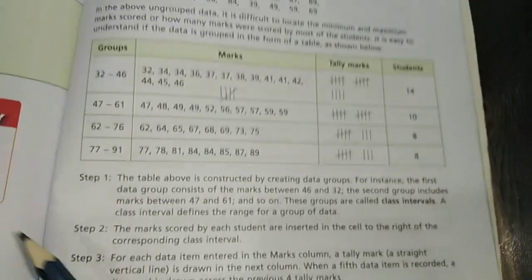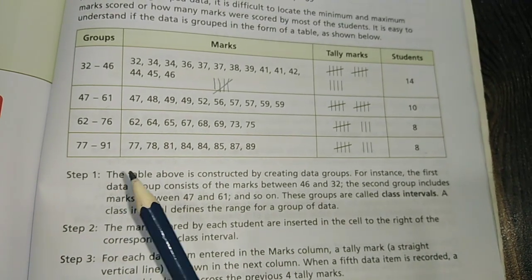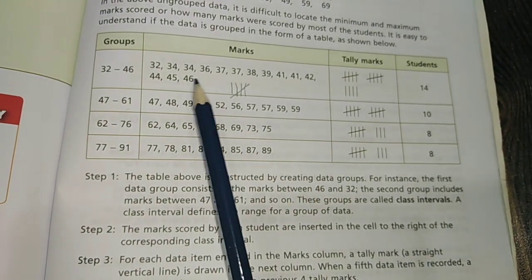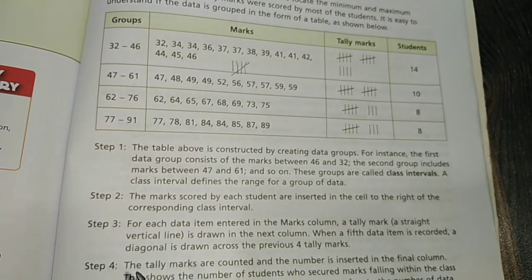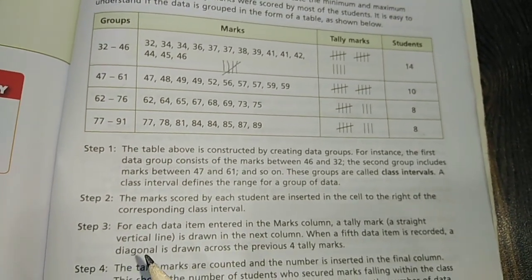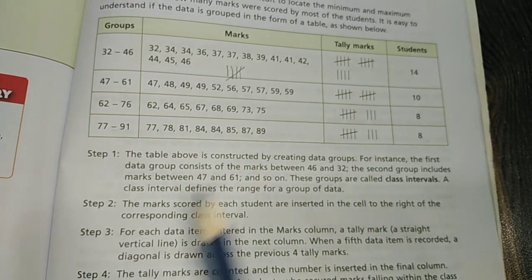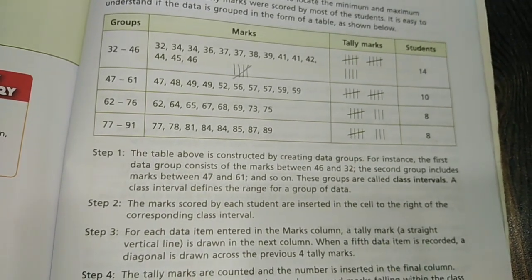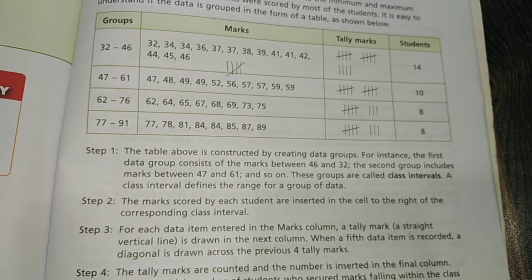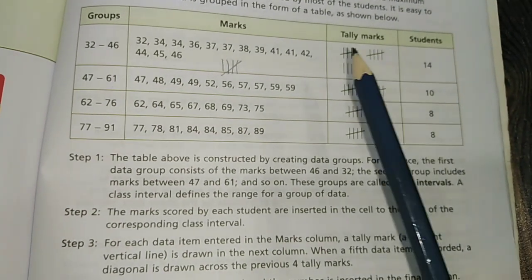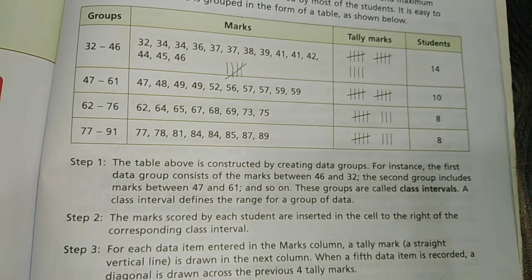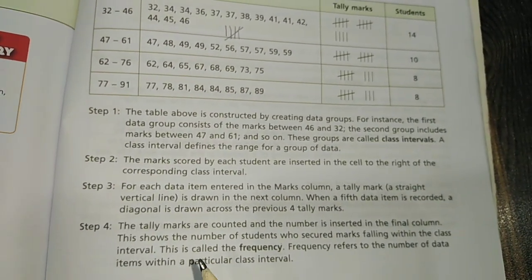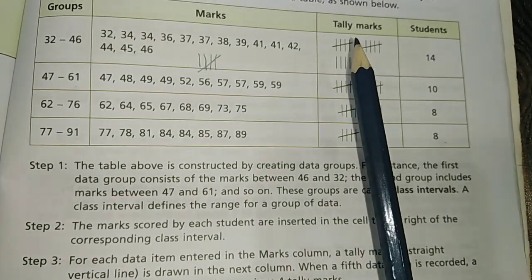Step number 2. The marks scored by each student are inserted in the cell to the right of the corresponding class intervals. The data is arranged now. Step number 3. For each data item entered in the marks column, a tally mark, a straight vertical line, is drawn in the next column. When a fifth data item is recorded, a diagonal is drawn across the previous 4 tally marks. The next step is that the tally marks are counted and the number is inserted in the final column.